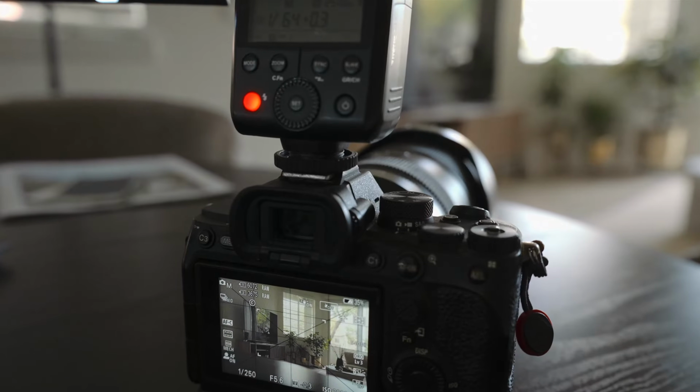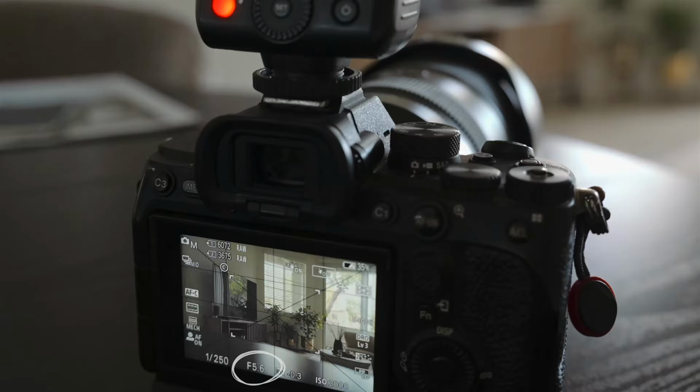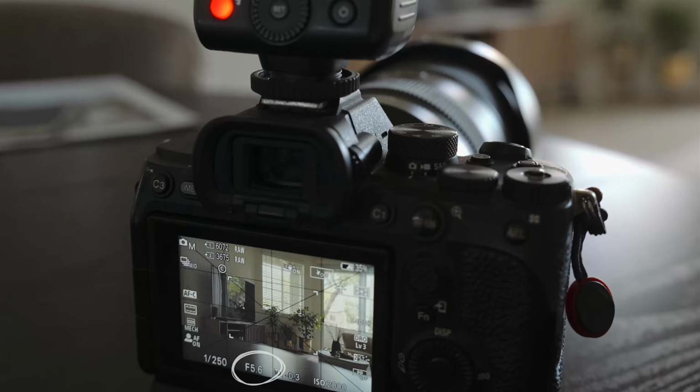This setting also comes from the maximum sync speed of the flash that I use on camera in order to light people's faces. On a bright sunny day, I often find myself using 1/250th of a second for the shutter speed, something between f5.6, f8 for the aperture, and ISO 100.